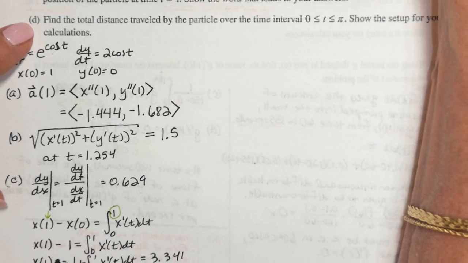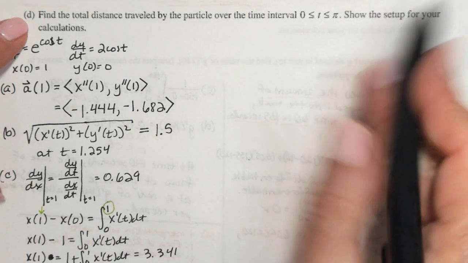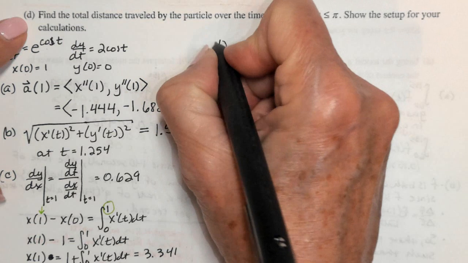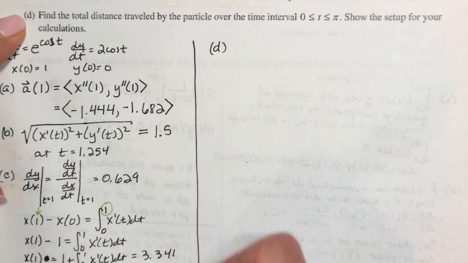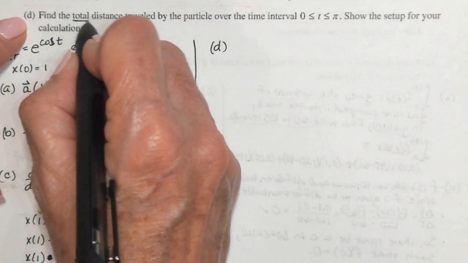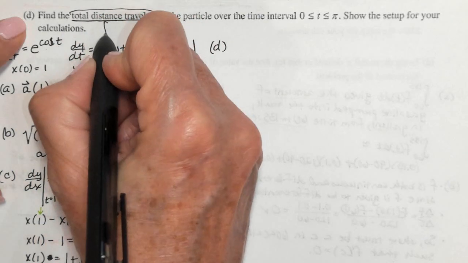Okay, part D. Find the total distance traveled by the particle. Total distance traveled: integrate speed.